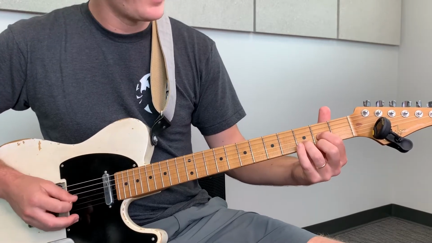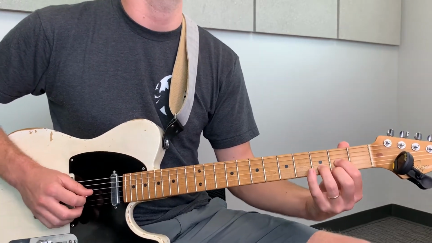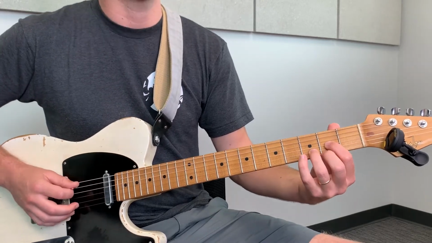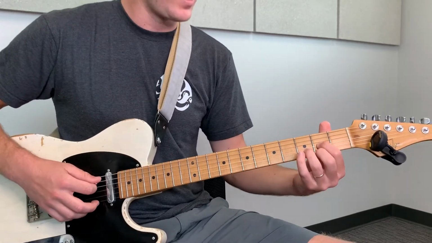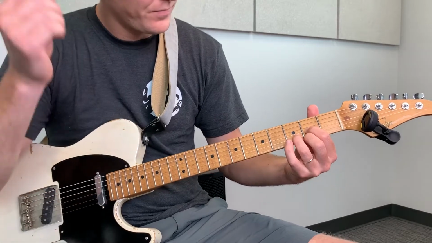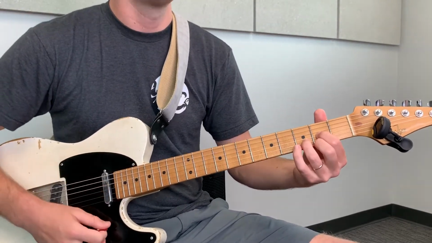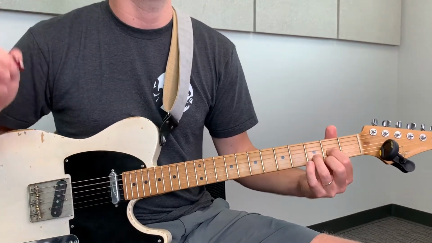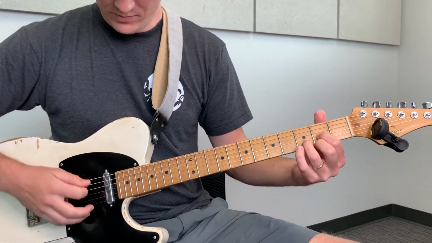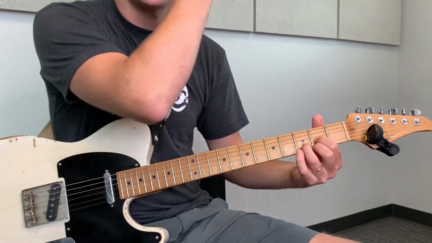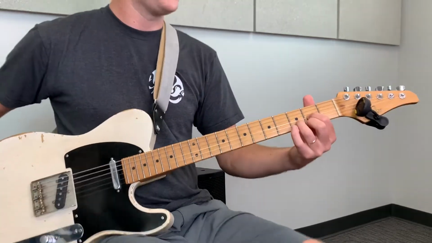Well, you'll notice the 2nd fret of the 3rd string is an A note. So we can add the 5th string, which is an A string. But we want to add one more after that. So what I'm playing right here is a D with an A in the bass. And we can do that because we already have an A in the chord.